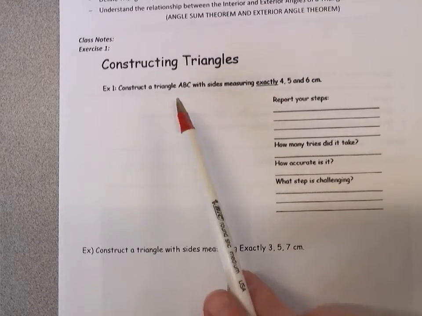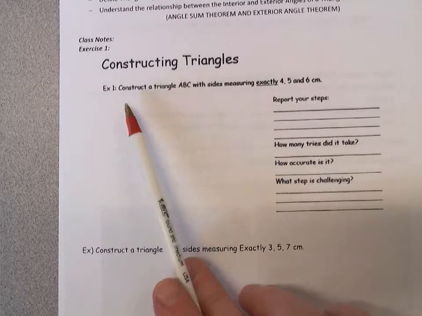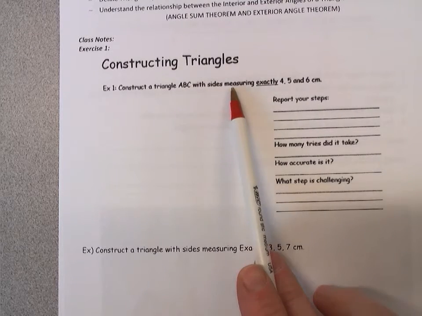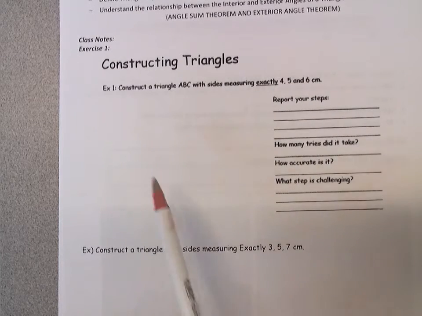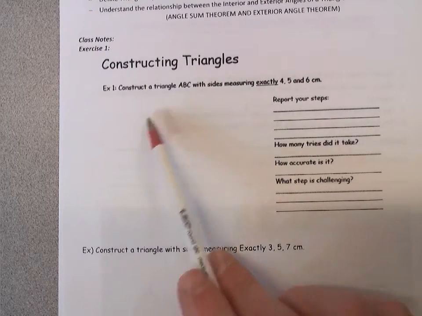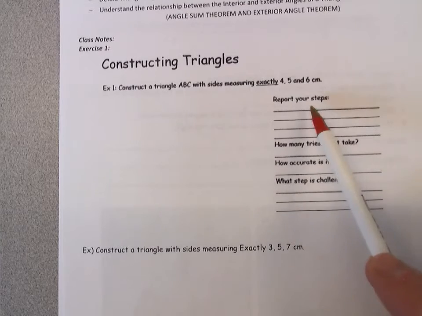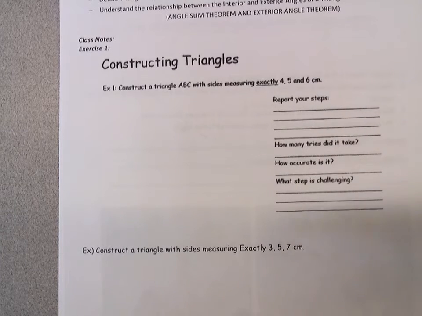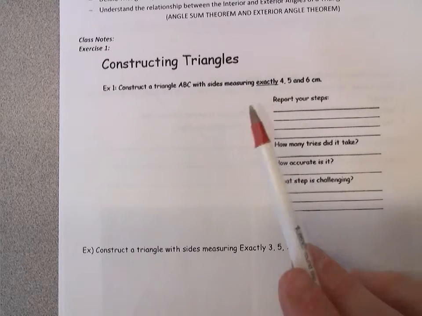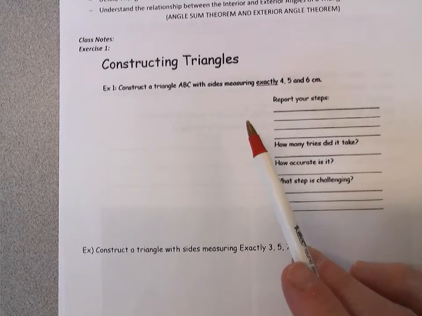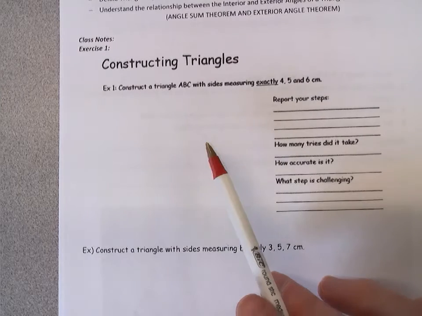What I want you to do is actually try this first one on your own. Construct a triangle ABC with sides measuring exactly 4, 5, and 6 centimeters long. So I want you to pause the video and try to draw that triangle and write down what steps you use to do that, and then I'll show you a method you could use in case you're having a hard time. So pause the video now, please.